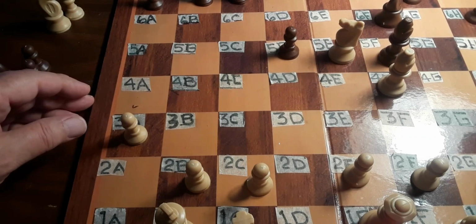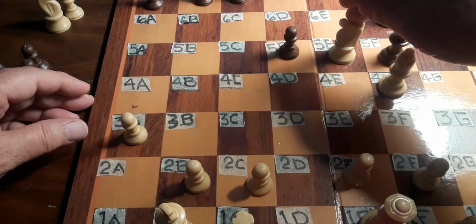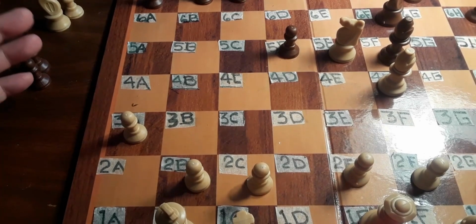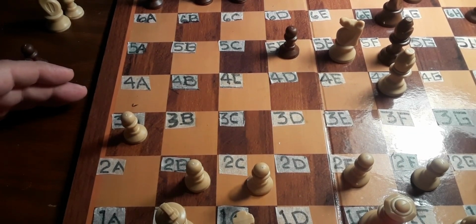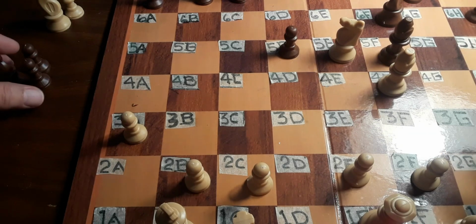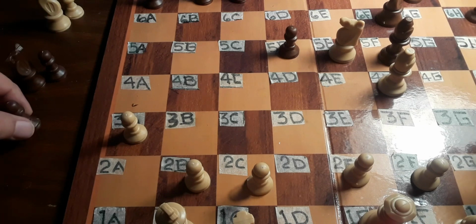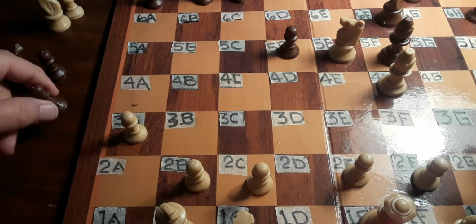So I go there. He's attacking my knight, a direct attack, but I have a bishop protecting the knight, so he cannot do anything at this point. So we have done some simplification in which he is down a pawn.